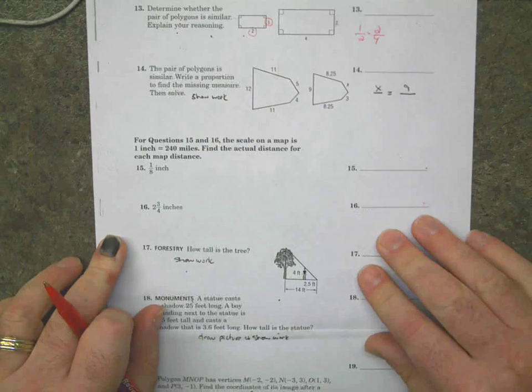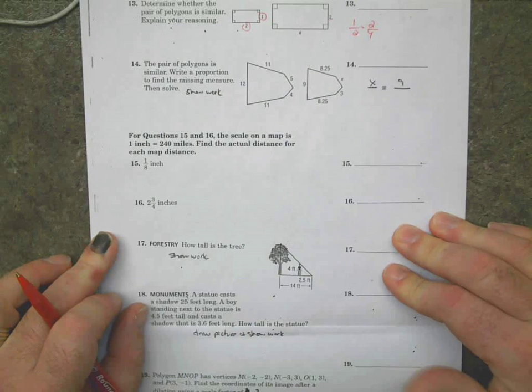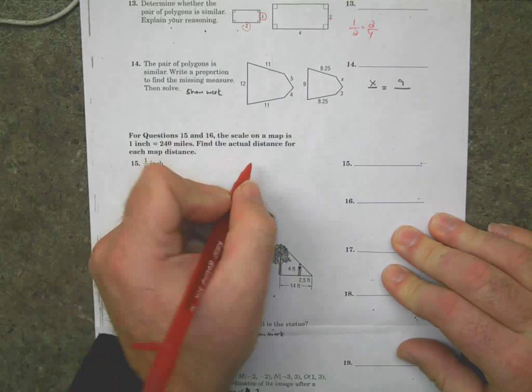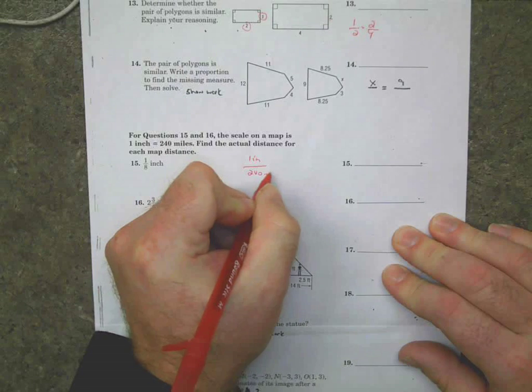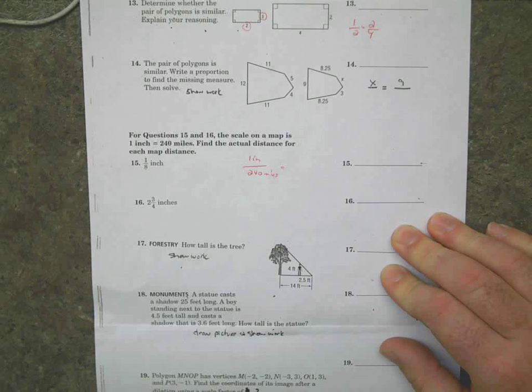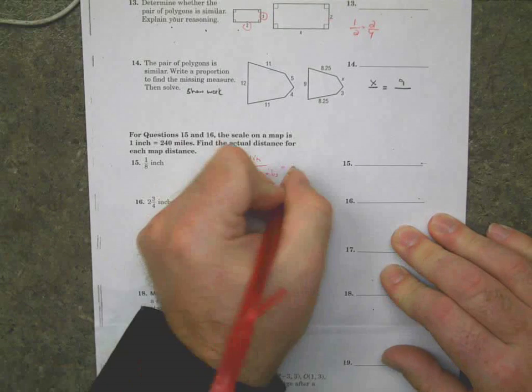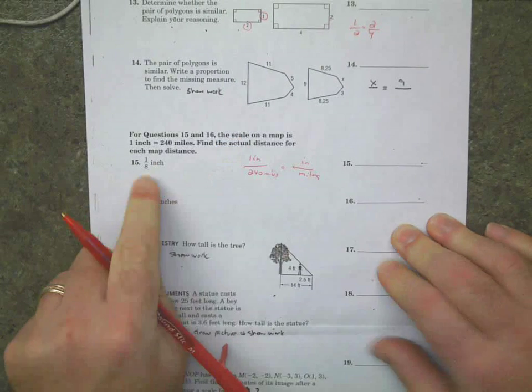Solve. Question 15. 1 inch equals 240 miles. That's your scale. You're going to use that every time. So I'm going to have 1 inch, 240 miles. I gave you kind of a tricky one here, 1/8. It's one you probably wouldn't know, so I'm going to quickly have to solve it as well. 1 divided by 8 gives me 0.125, but you have to put inches over miles.